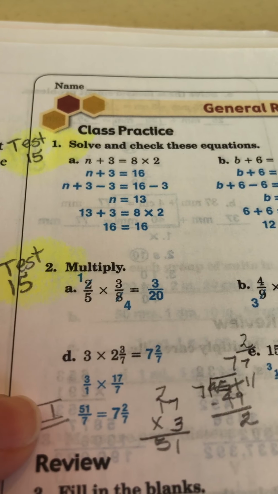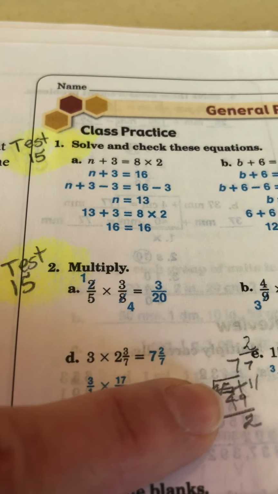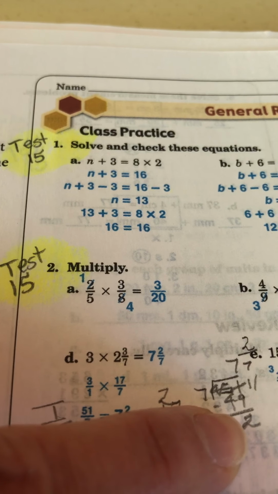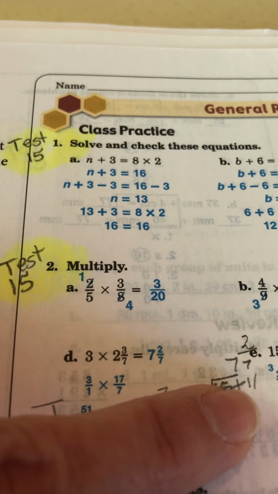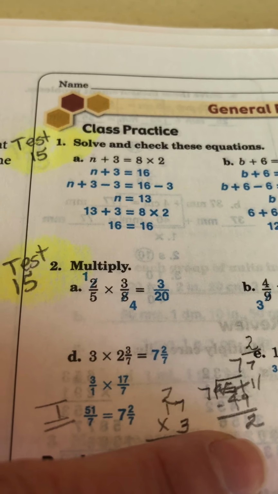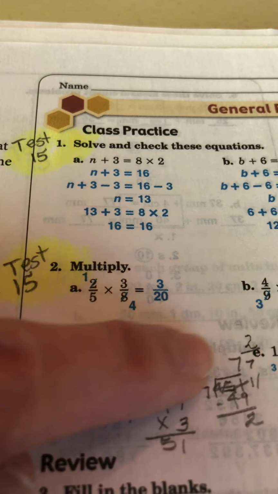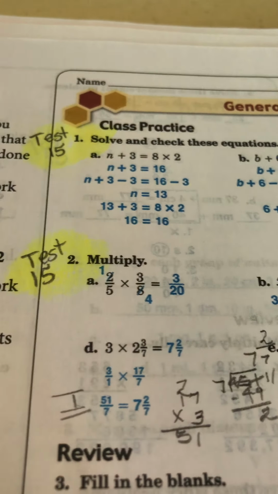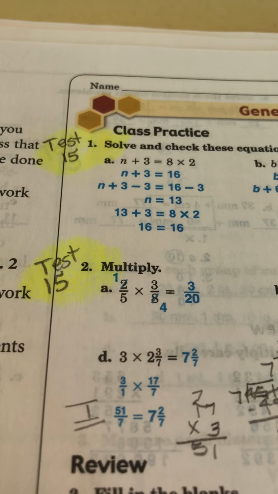That is an improper fraction. So you divide 7 into 51. 7 times 7 is 49. You have to borrow, make that an 11 and that a 4. You have a 2 left. 7 and 2 what, class? Sevenths. 7 and 2 sevenths is your final answer.